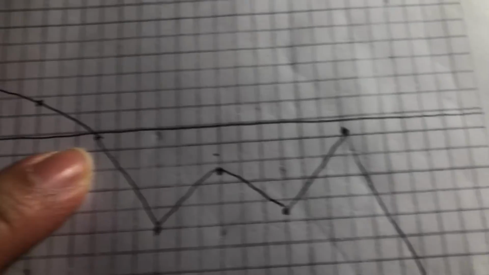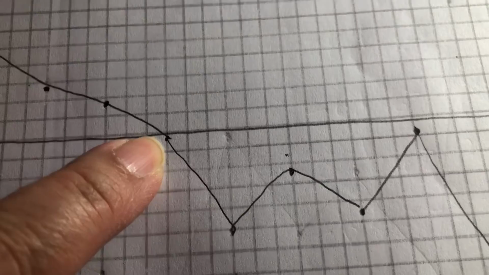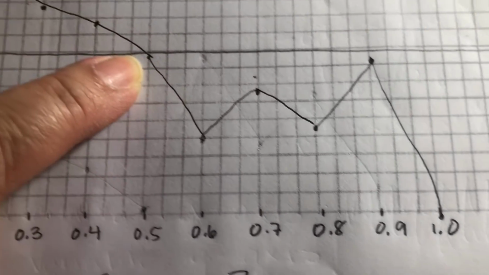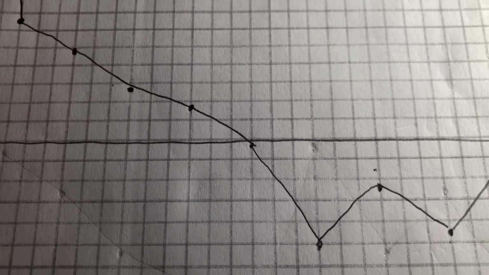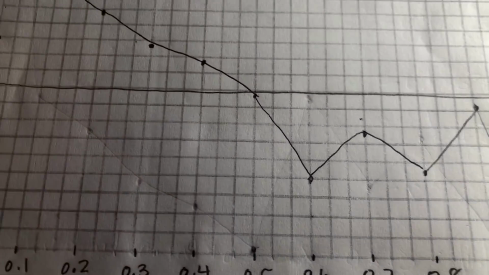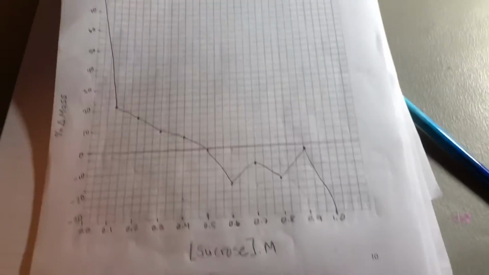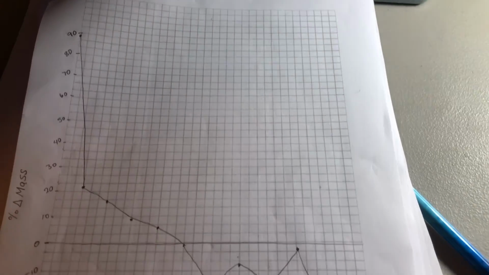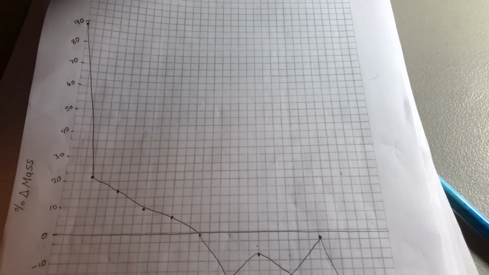Do you see how it crosses 0 here? Which is very close to this 0.5 molar area. Where it crosses 0, that's where there's no change. And so that's where your answer is. So if it's close to 0.5, you're good to go. That's totally legit. All right, so this is the best way, at least for me, that I plotted it. If I saw something similar to this, then that's cool. And again, I labeled my axes.